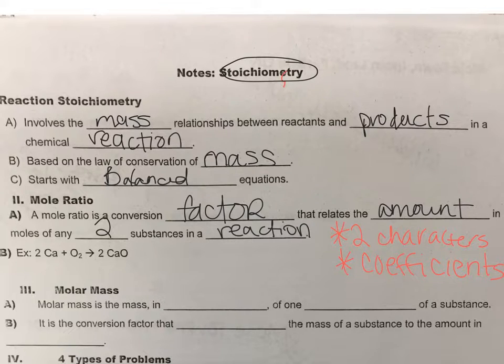So what I want you guys to get from that is we are just looking at the coefficients. So it's a 2 to 2 mole ratio when we are comparing something like calcium to calcium oxide, okay? So now that she kind of knocked out the scary one, somebody give me another example. 2 to 1.